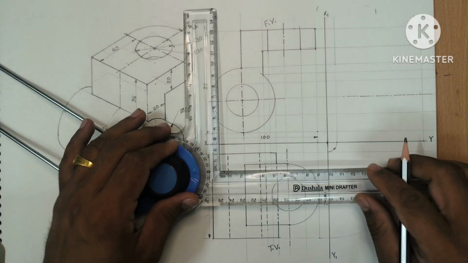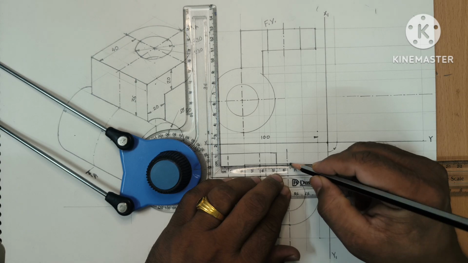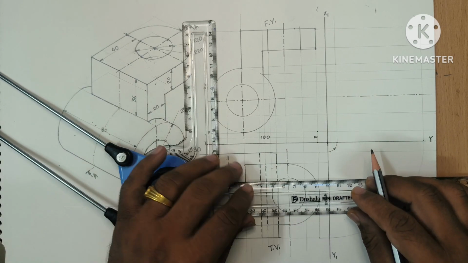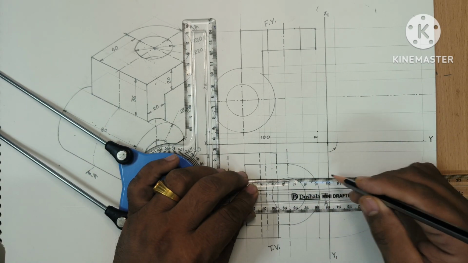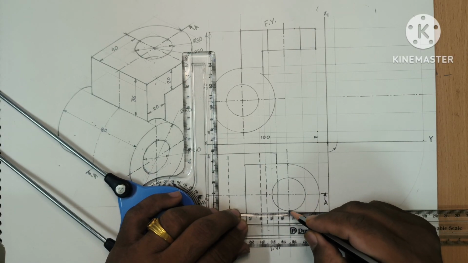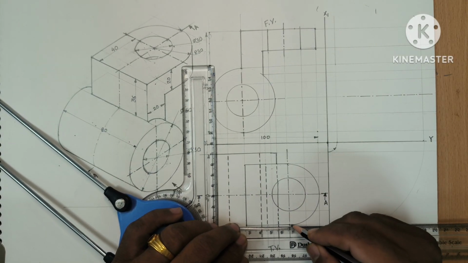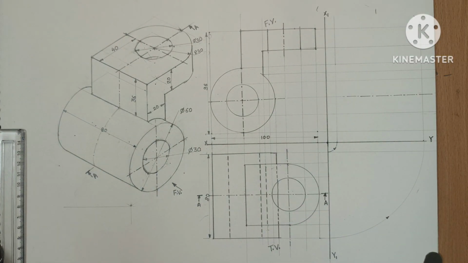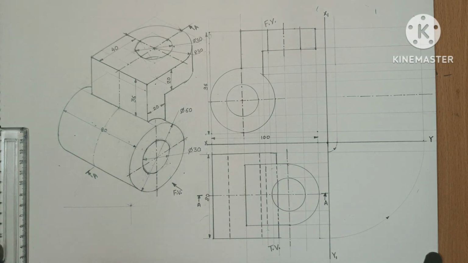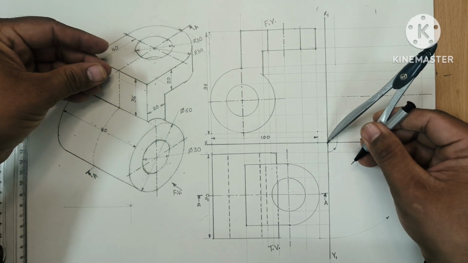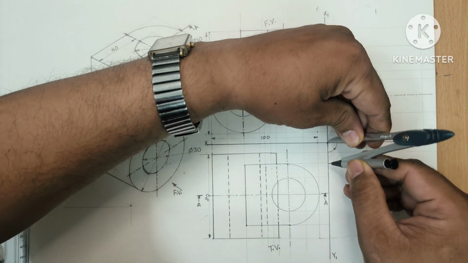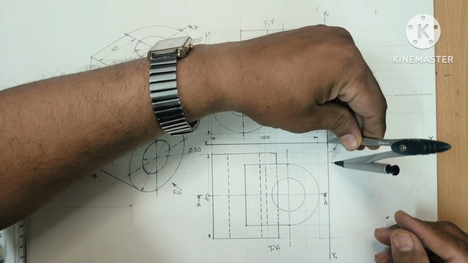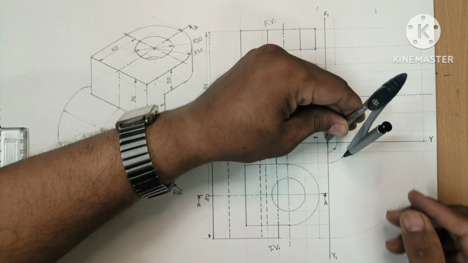Then I will take the projection from the top view. Then this one, then this one, this one. And this will be the center line. First of all, I will take this as the center point and this distance, and I will transfer this distance with the help of an arc.